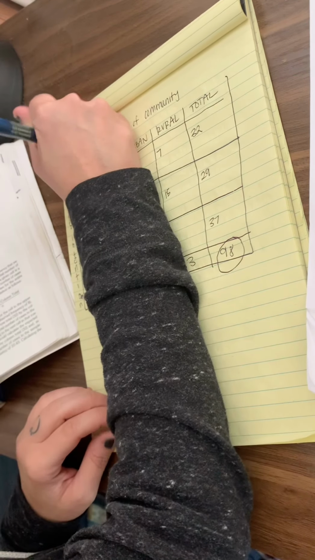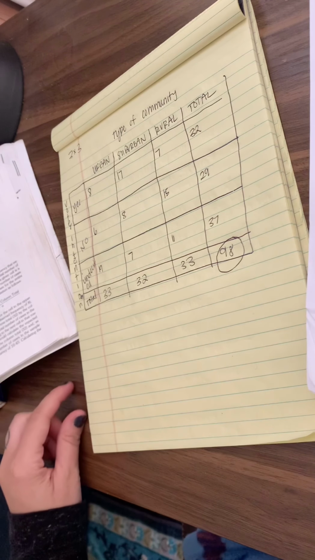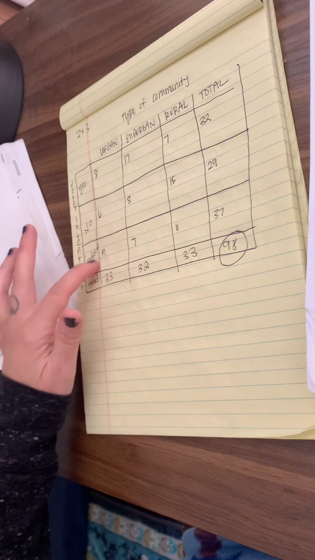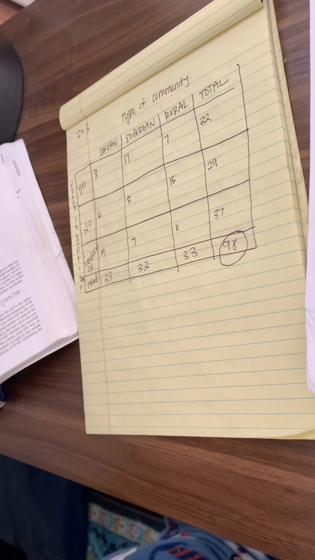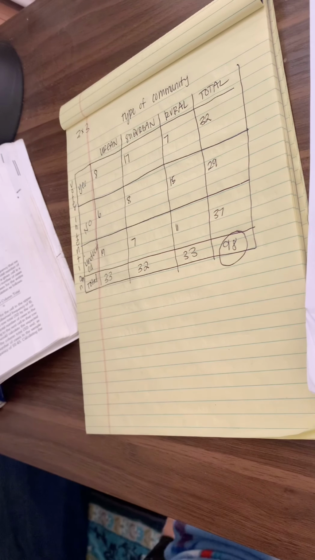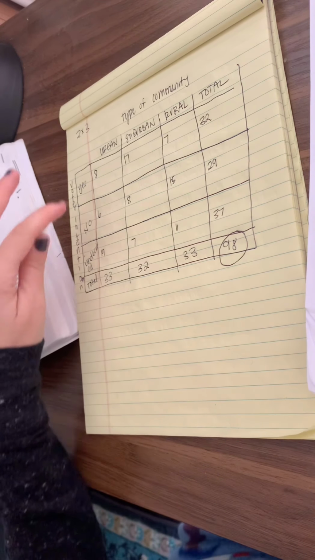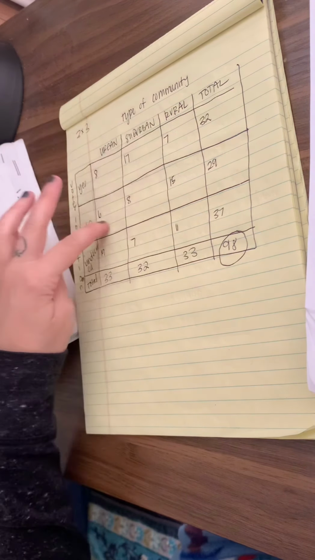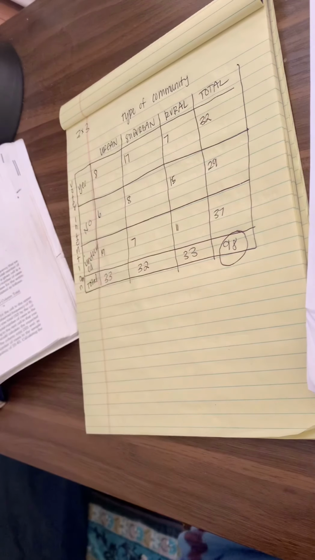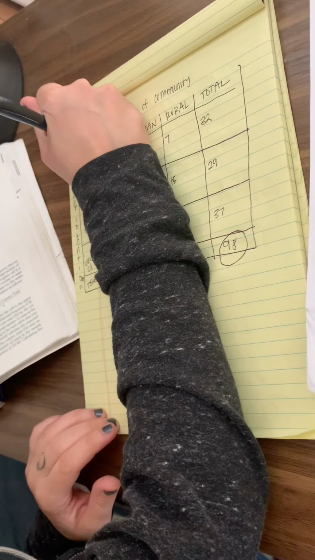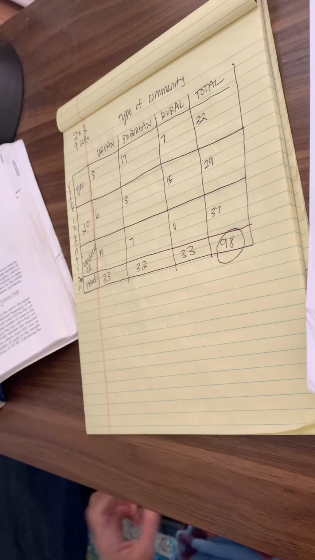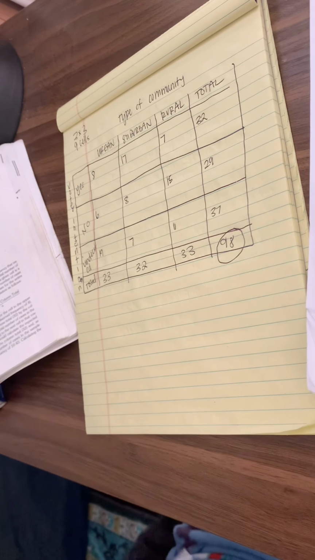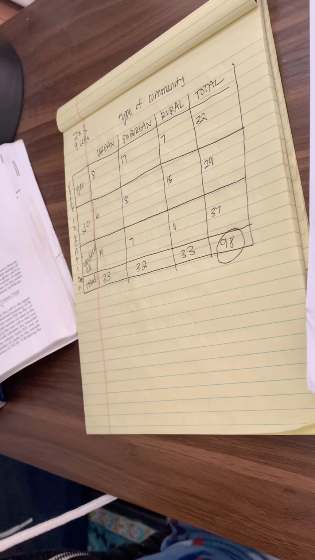This is what we call a 3x3 contingency table because there are 3 rows and 3 columns. We don't include the totals in that. So we have a 3x3 contingency table. It has a total of 9 cells: 1, 2, 3, 4, 5, 6, 7, 8, 9. And we see in each of these cells the observed frequency.